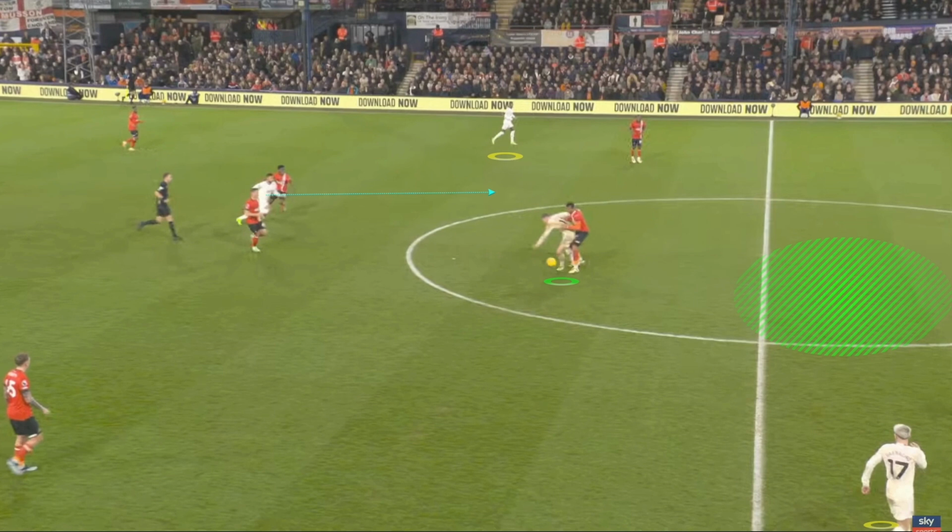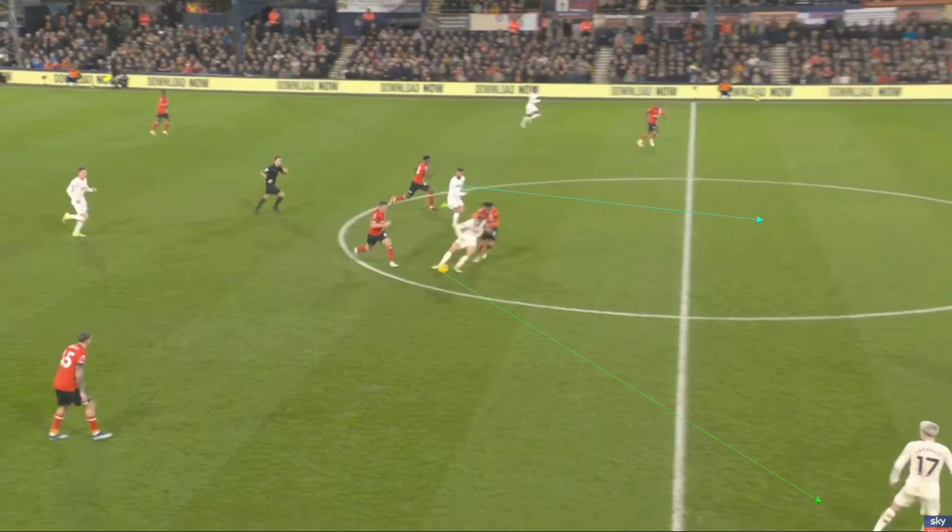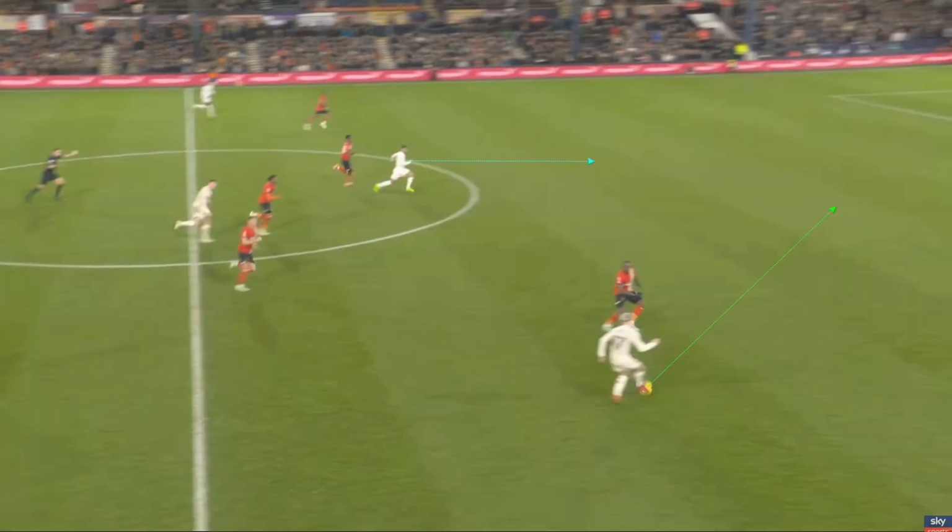Hojlund's got the strength and the technical ability to not just hold off Osho, but also turn him and find the pass into Garnacho, and now you can see Bruno Fernandes racing into that space that Hojlund's vacated by dragging Osho out of the Luton back line. Garnacho plays a fantastically timed and weighted first time pass, releasing Bruno Fernandes into the 1v1.